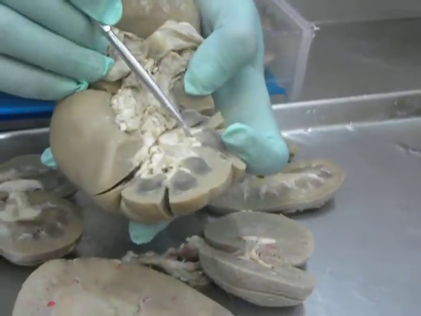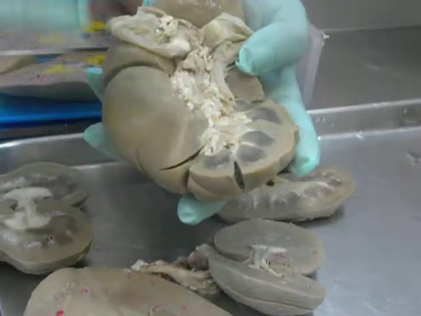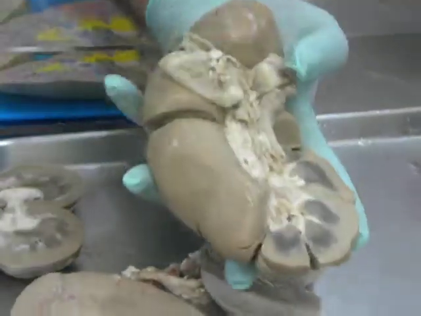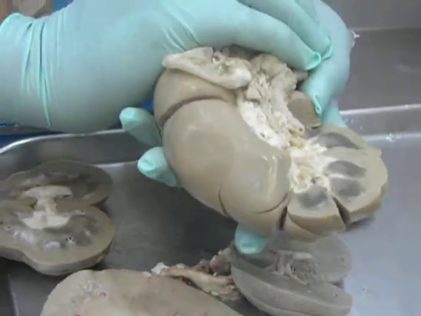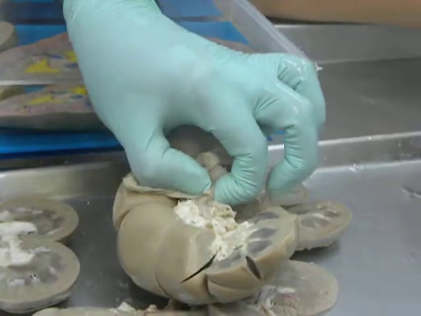Then minor calyx would continue further to join the major calyx, and all the minor calyces on this side would join the major calyx on that particular side. All the minor calyces on this side would join the major calyx on this side. And two major calyces come together to form the ureter.